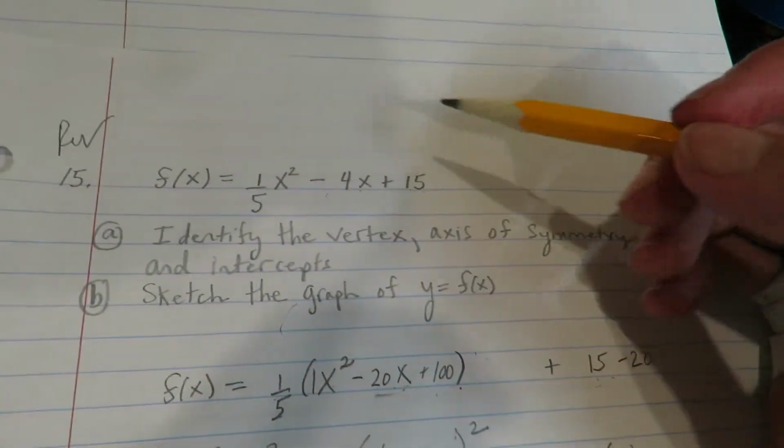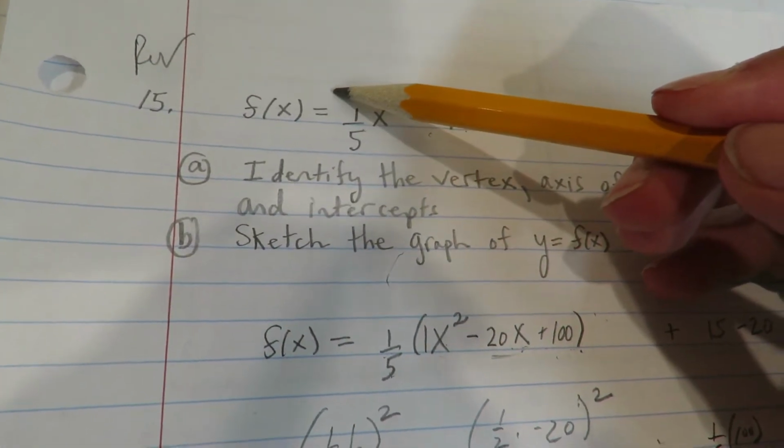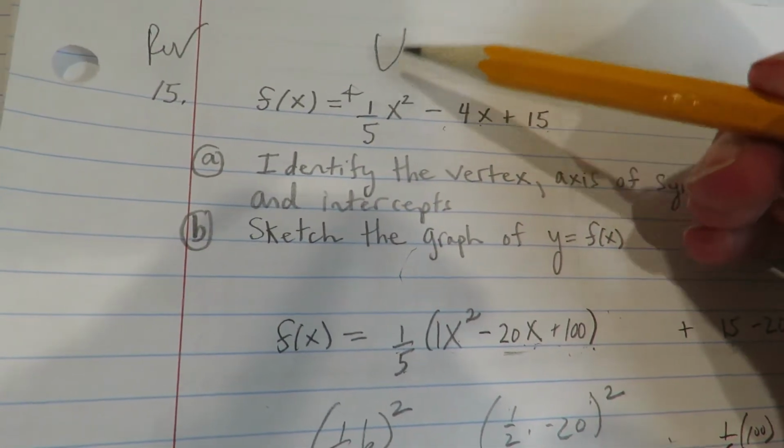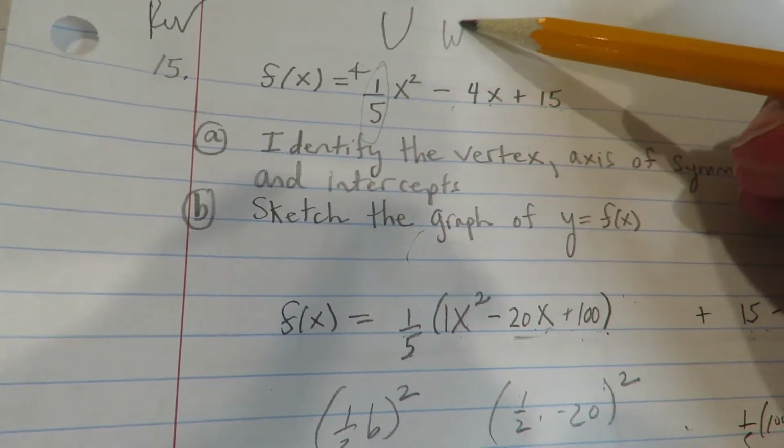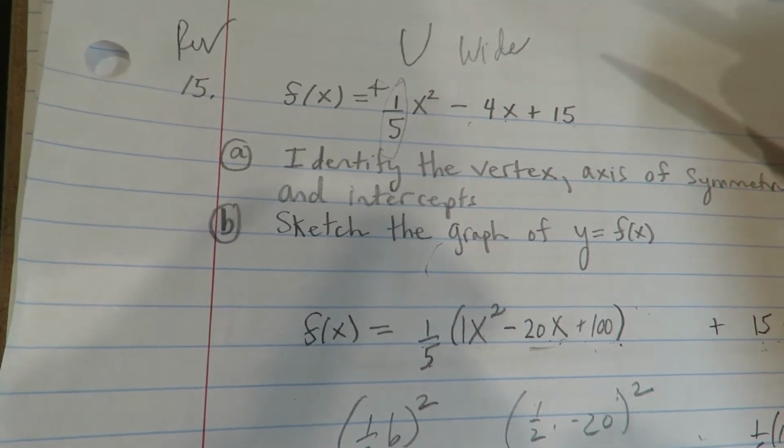Alright, let's sketch this guy. So I have so many notes here because I try to give you lots of examples. Alright, so let's start with the vertex. Before you start, you just want to maybe make some basic thoughts, meaning like this is positive, which means it's face up. This is a 1/5, which means that it's going to be a wide looking parabola. So you may just want to start with those thoughts. A parabola may or may not have x-intercepts, but it will always have a y-intercept.